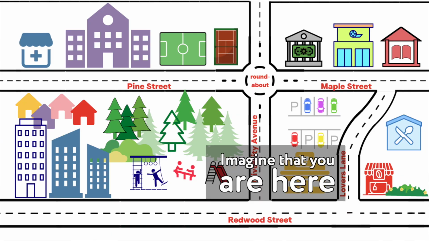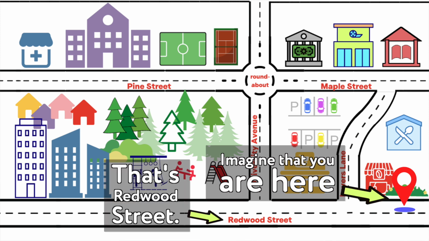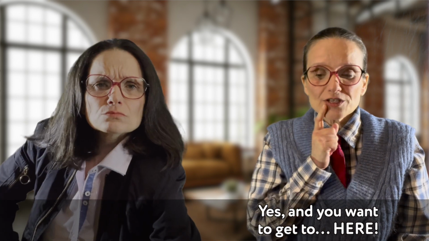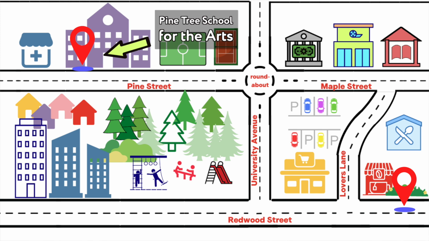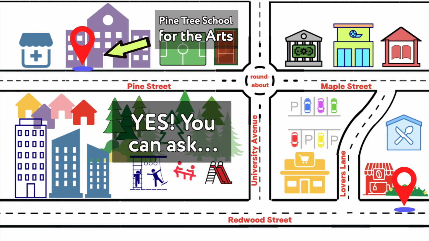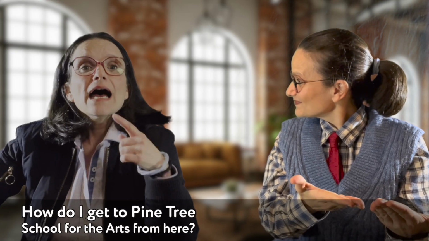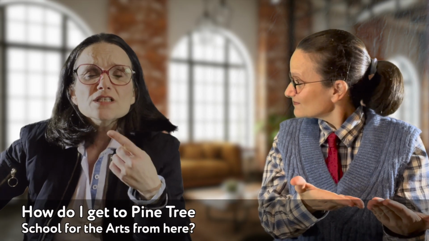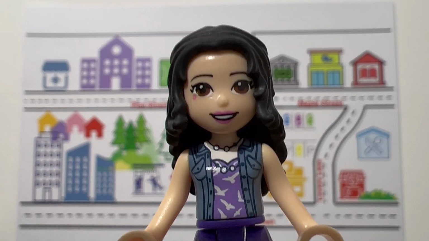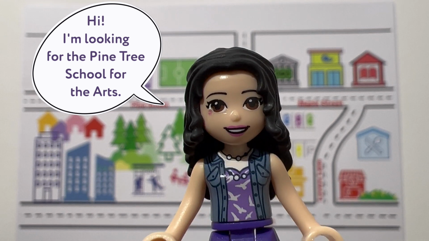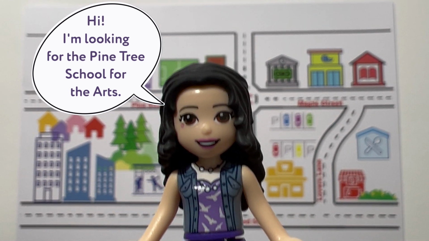Let's look at the map. Imagine that you are here in the middle of the street. That's Redwood Street. Yes, and you want to get to here. That's Pine Tree School for the Arts. Yes, you can ask, how do I get to Pine Tree School for the Arts? From here.